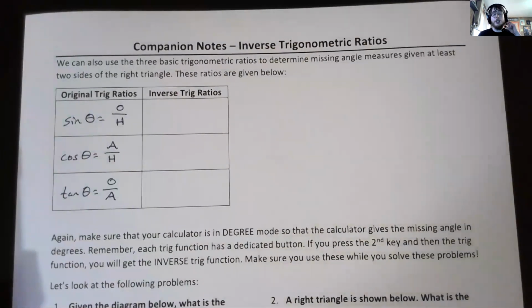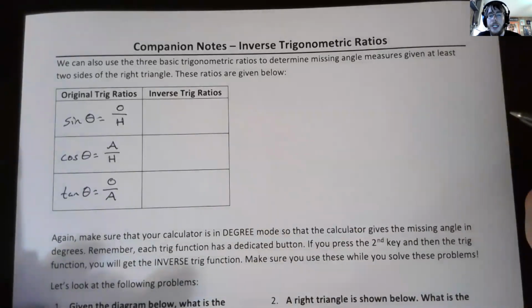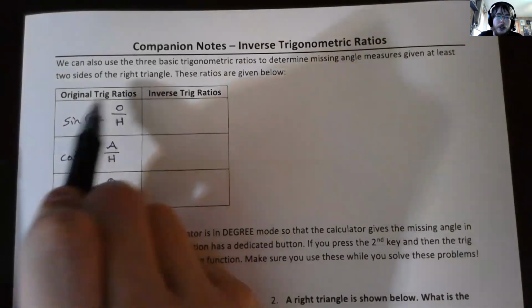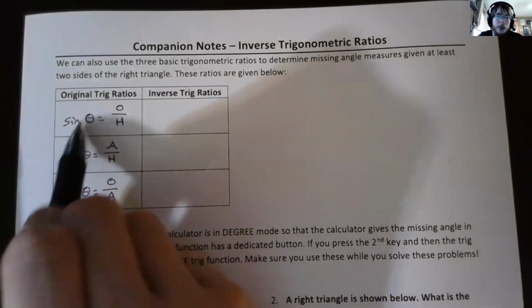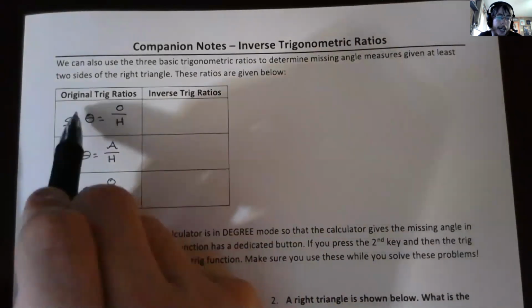So your inverse trig ratios, what you need to do with those is, just like when you're solving an equation, you need to do the opposite of something to figure out something else. Well, the inverse trig ratios are the opposite to your original trig ratios, and that helps you find theta.